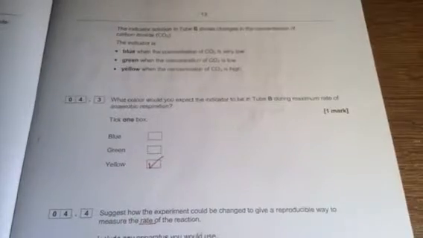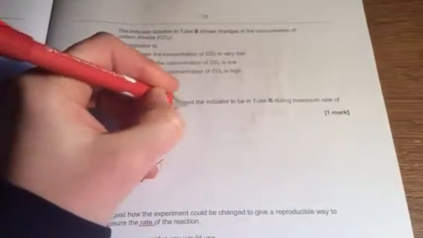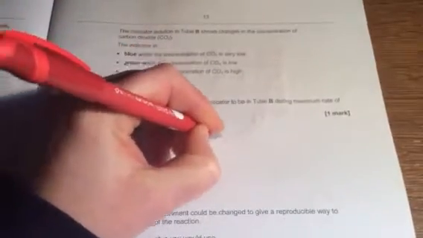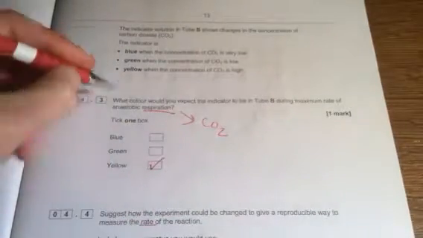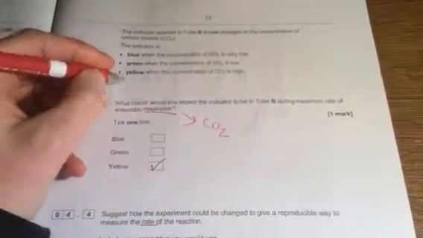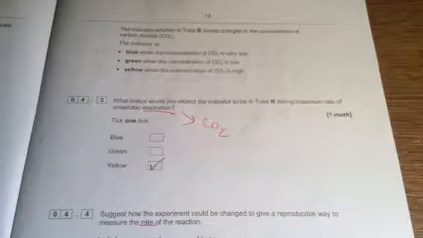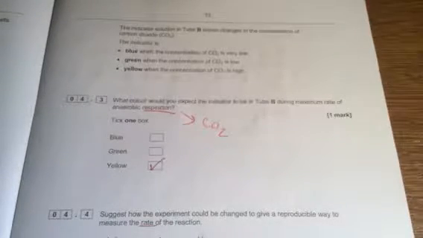What colour would you expect the indicator in tube B to go during the maximum rate of respiration? Now you know respiration produces CO2, so therefore it must go yellow, because that's going to be surrounding here. These bubbles are the gas produced by the yeast.